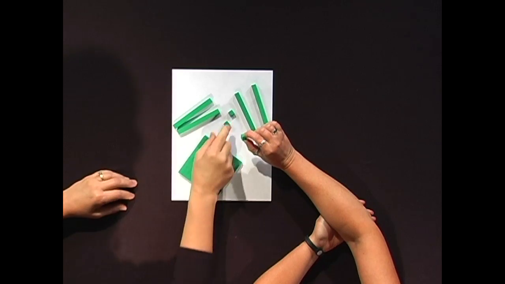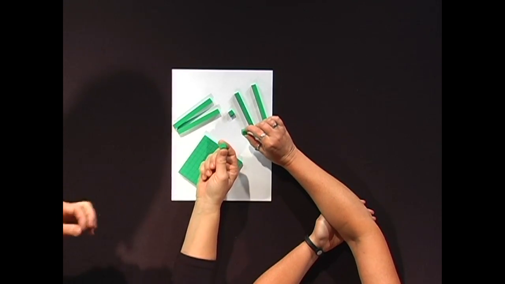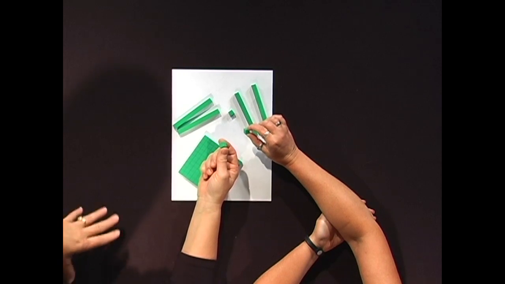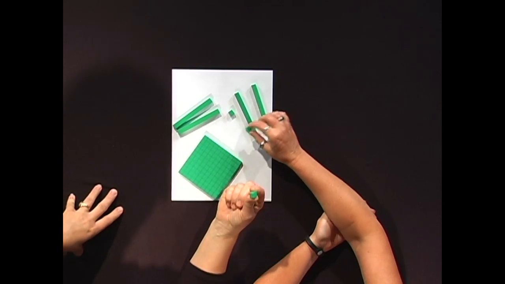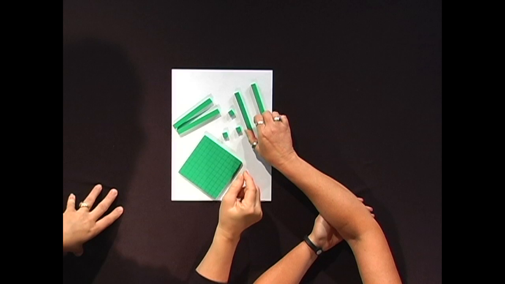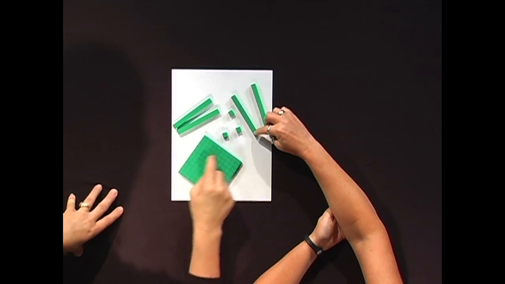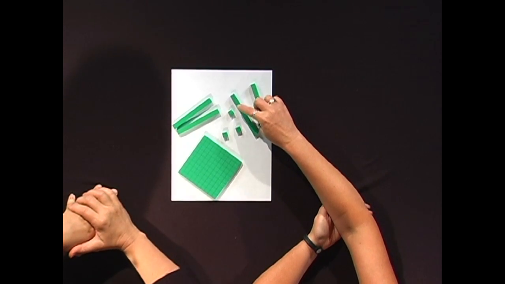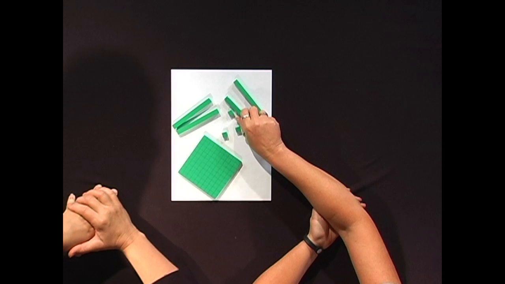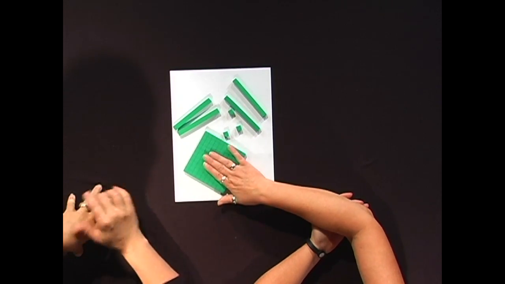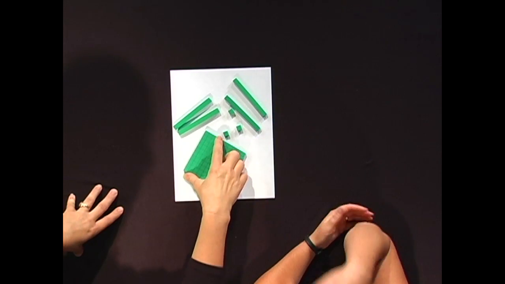So with the base 10 blocks, this is a 1. This is worth 1 unit. When we're talking about whole numbers, which is what we're going to talk about today, this is worth 1 unit because there's one little cube. And these are worth 10 because 1, 2, 3, 4, 5, 6, 7, 8, 9, 10. So each of these has 10 in them. Right. And then I'm assuming this is 100. This is 100 because there's 10 rows of 10. Okay.